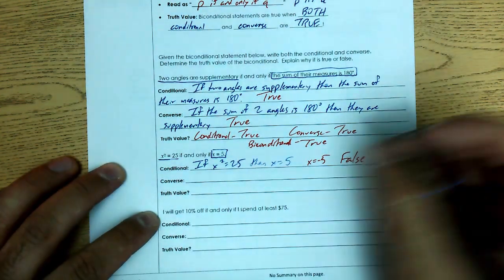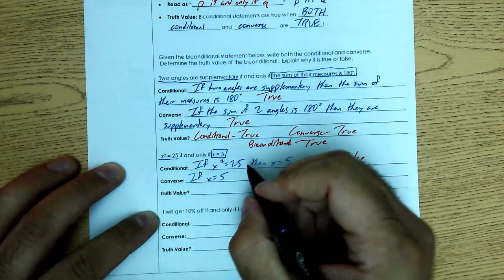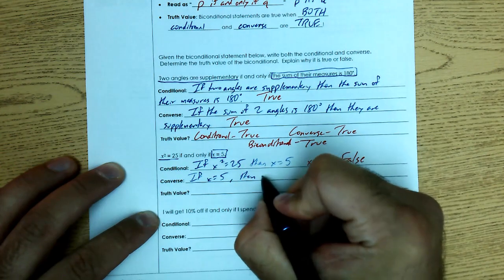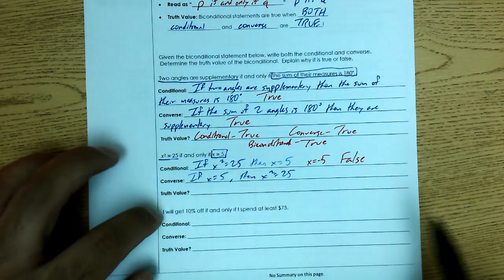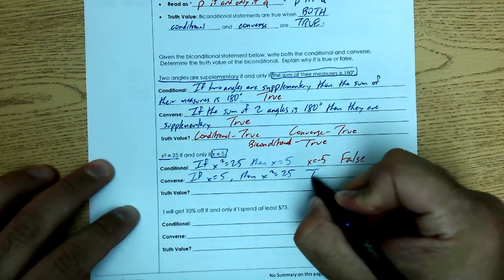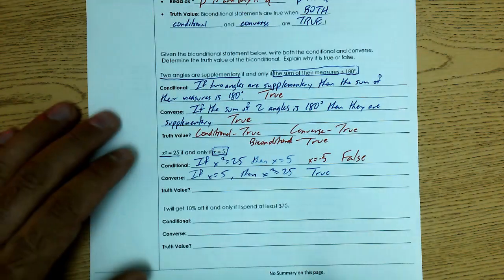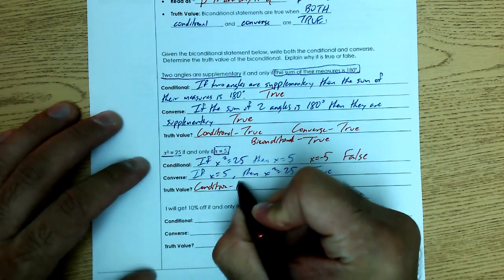What about the converse? If x equals 5, then x squared equals 25. Well, if you plug in 5, 5 squared is 25, so that is true. So our conditional was false.